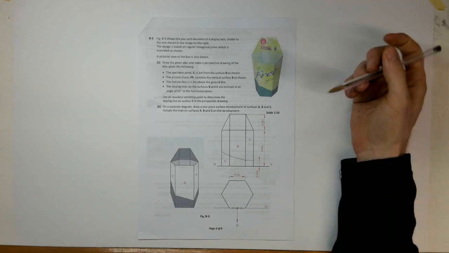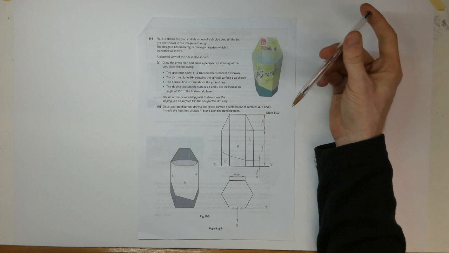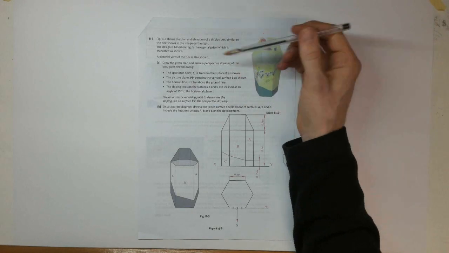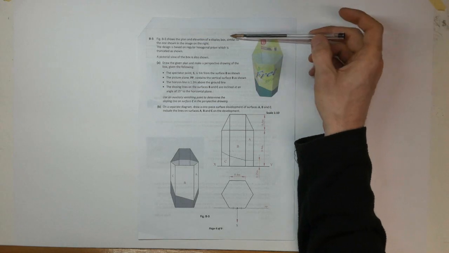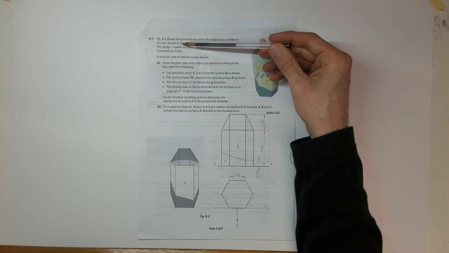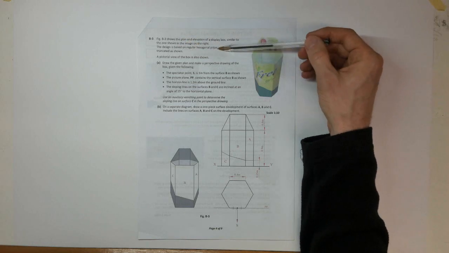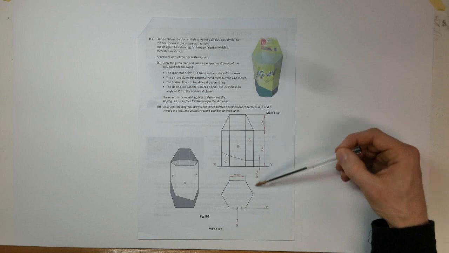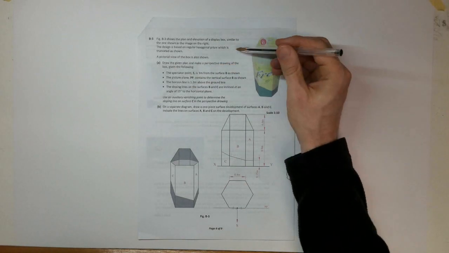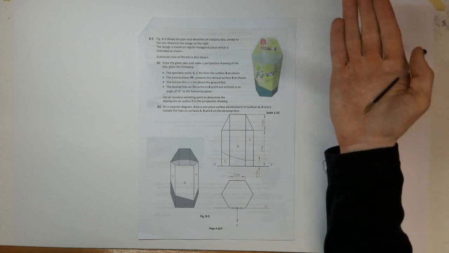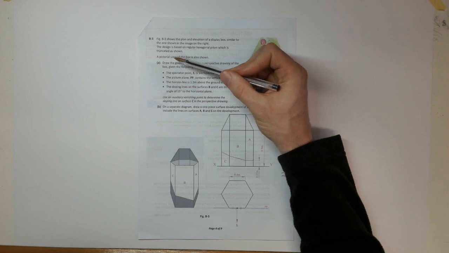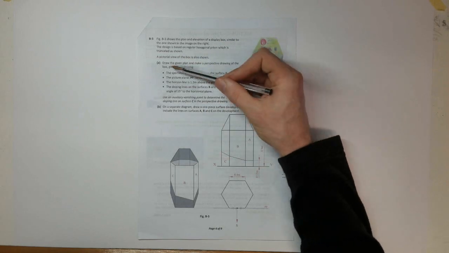So welcome to 2017 question B3. This is an intersecting planes question as well as a little bit of a developments question. So we've got the plan and elevation of a display box, shown here on the right. The design is based on a regular hexagonal prism, or the plan of the hexagonal prism, which is truncated, so which has been cut or sliced. We can see that in the 3D graphic and in the image here. A pictorial view of the box is also shown.